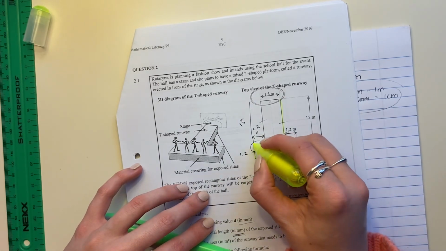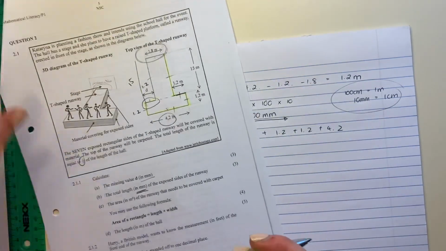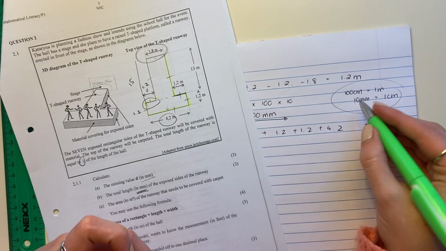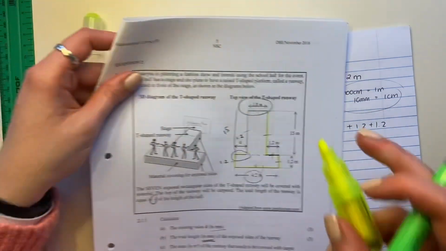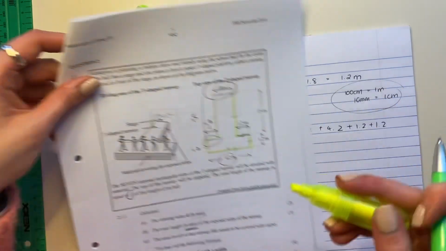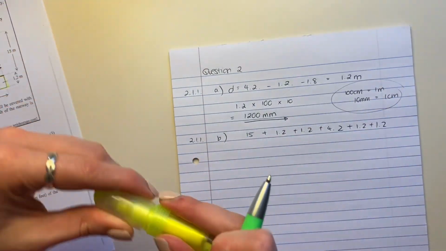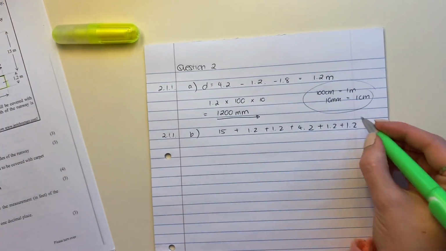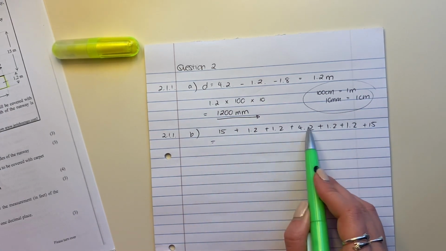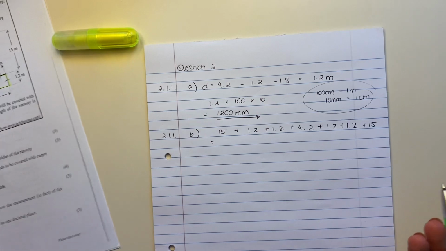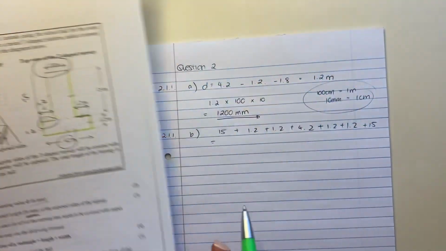So then we go 1.2 again, 1.2. Let me just write those down so that we are on the same page. Okay, and then our last one is going to be that one there, which is 15. Okay, so plus 15. So 1, 2, 3, 4, 5, 6, 7. Fabulous. They told us there were 7 exposed sides, so we know that we're on the right track.